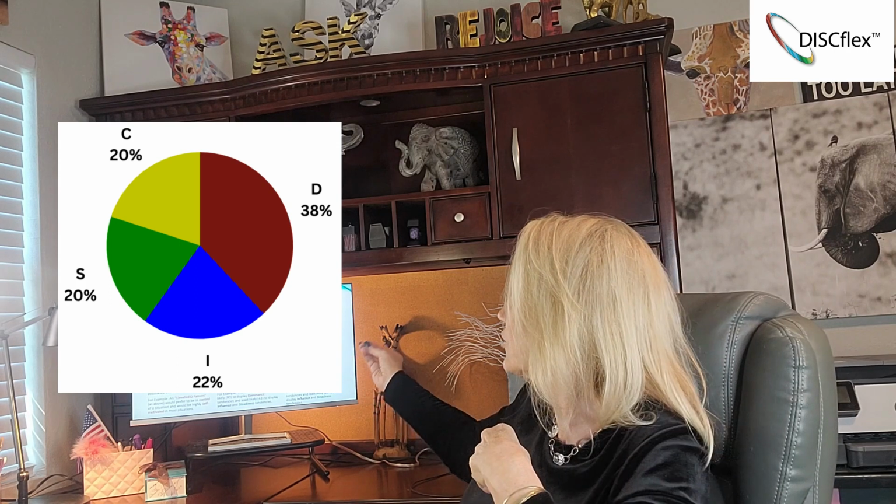So when I look at the pie chart, I say, okay, I have in this particular person's pie chart, if I were coaching them, I have 38% of that pie being allocated to D. I have 22% of the pie being allocated to the I. So the D is going to overpower the I by about twice. I have 20% and 20% equally in the compliance and steadiness and strategy behaviors.